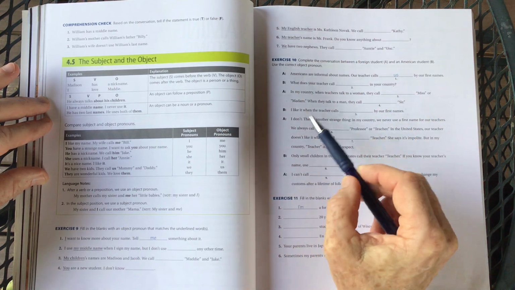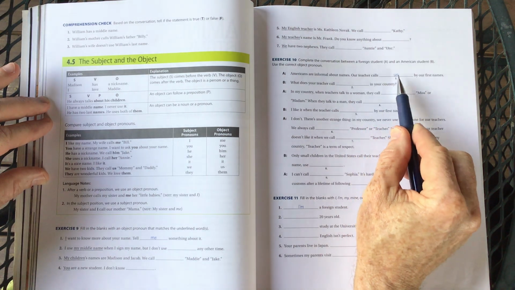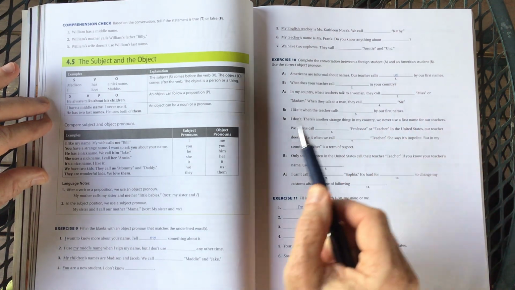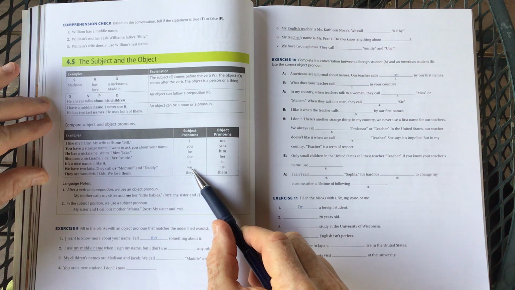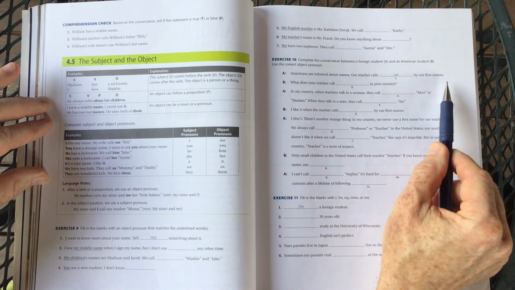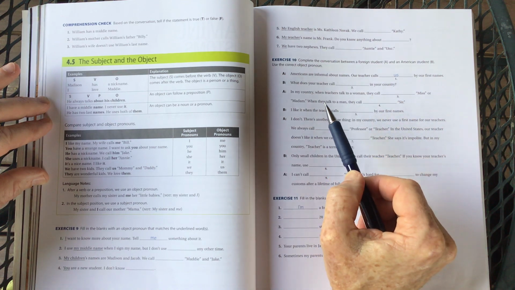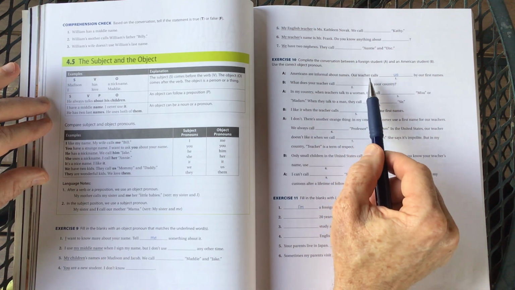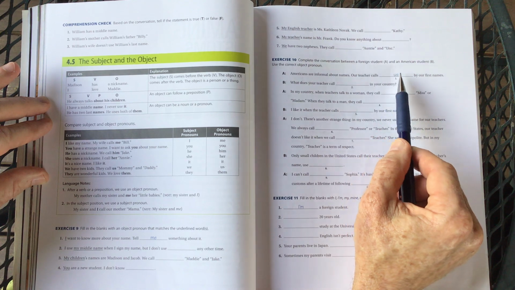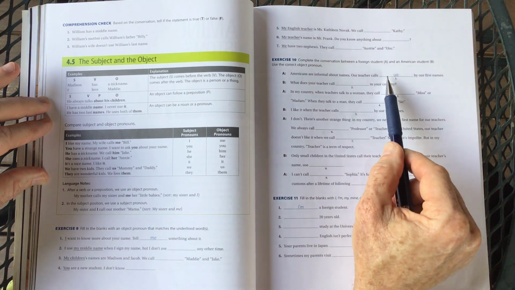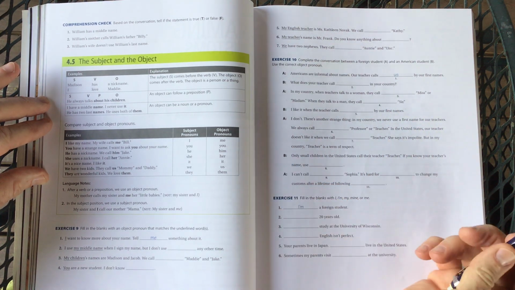Object us. We do not say our teacher calls we by our first names. Why? Because we is supposed to be used as a subject. This is a sentence. What is the subject in the sentence? Teacher. So us must be the object. So make sure you use us.